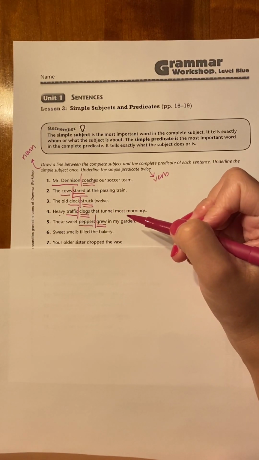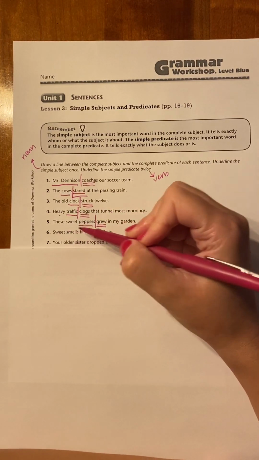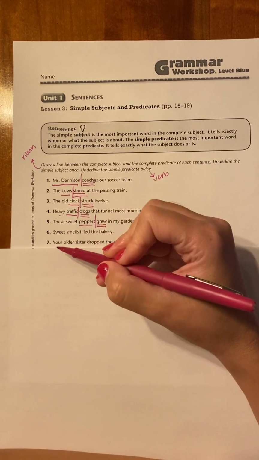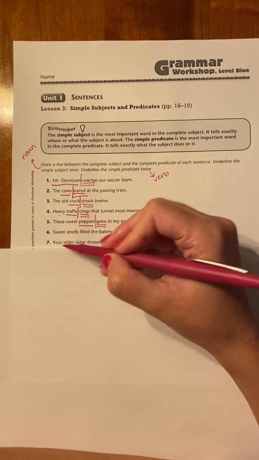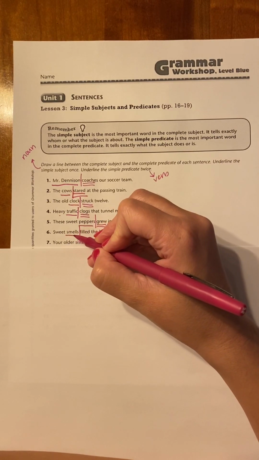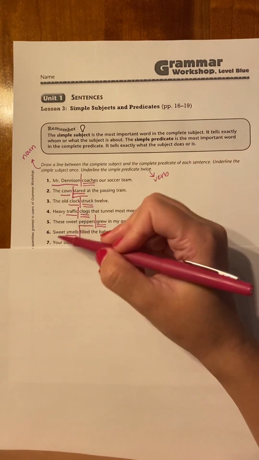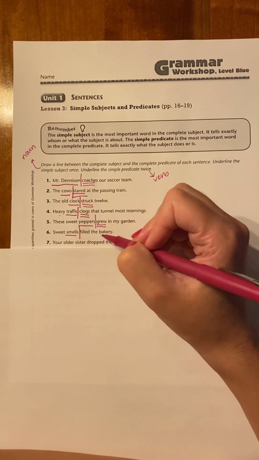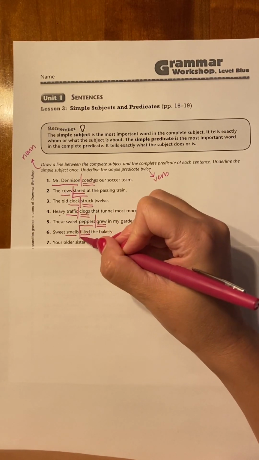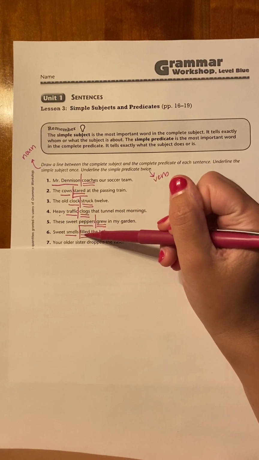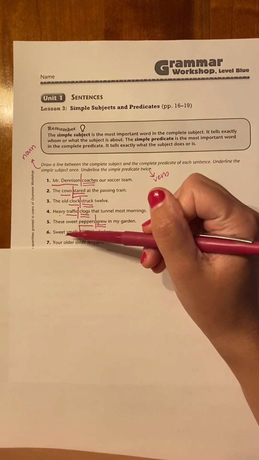So far, so good. Okay, let's look at number 6. Sweet smells filled the bakery. Okay, so the who or the what of the sentence is talking about these sweet smells and how they filled the bakery. So I'm going to draw my line right here. Smells is going to be my simple subject because sweet describes what kind of smell they are. And filled the bakery. Filled is going to be my simple predicate because it's the verb and it's going to tell me the action of what the smells did, right?